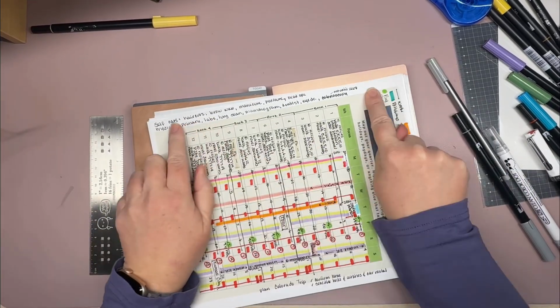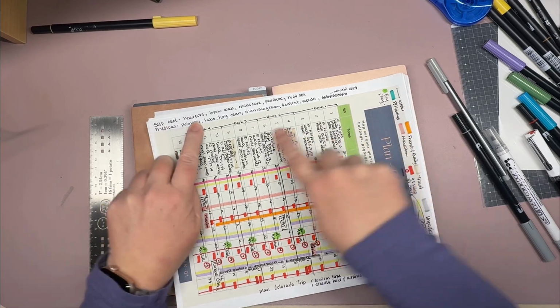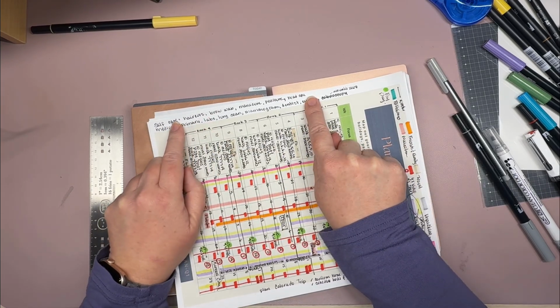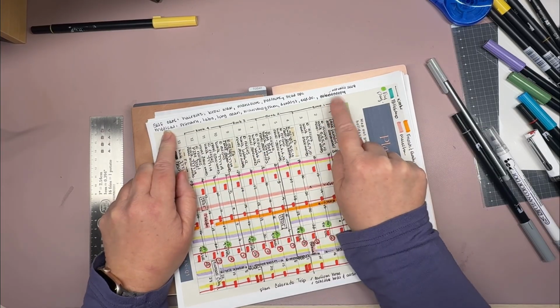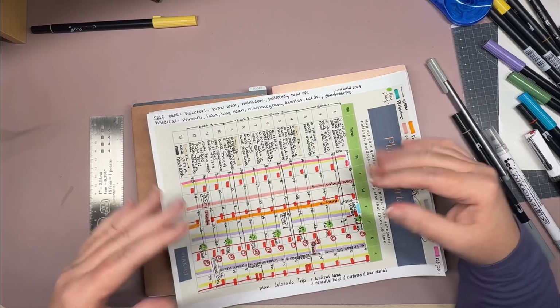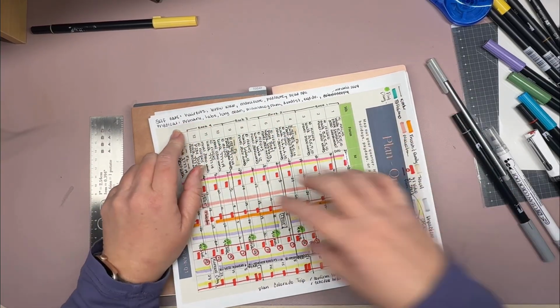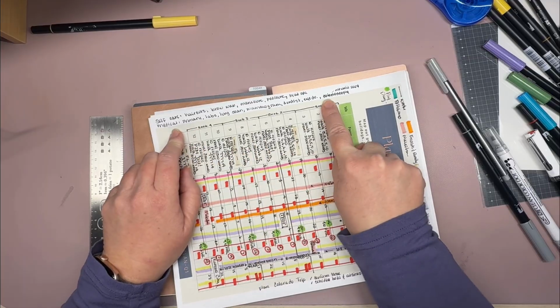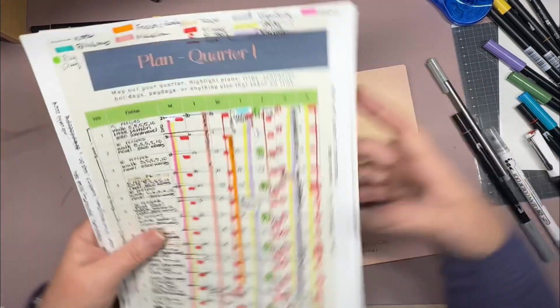So I did put in that I want to get these self-care items into my quarter, and that these are the medical procedures or medical visits that I need to schedule for the year. Now, I'm not necessarily going to do them all in quarter 1, but I do want to get them all scheduled in quarter 1.